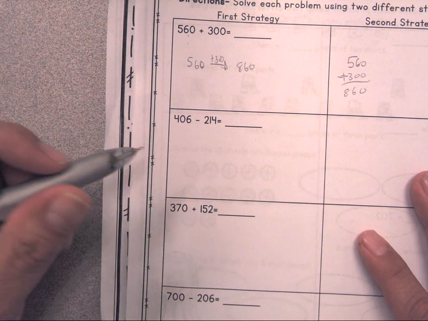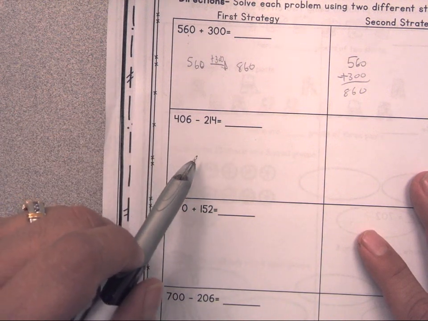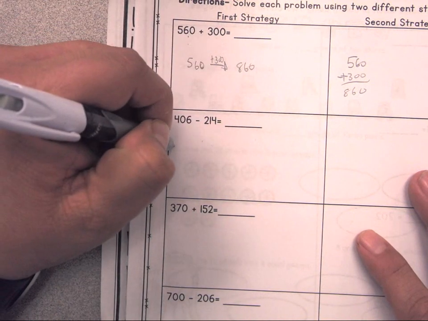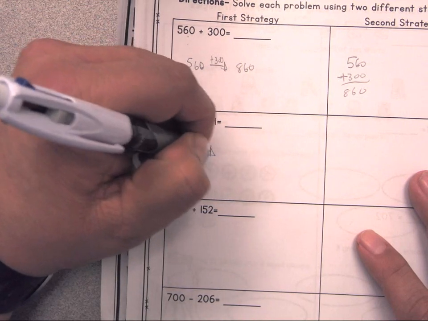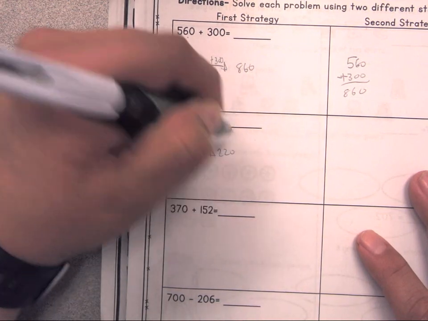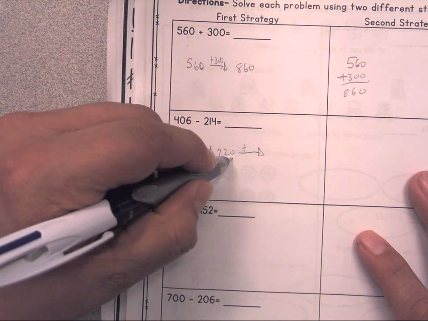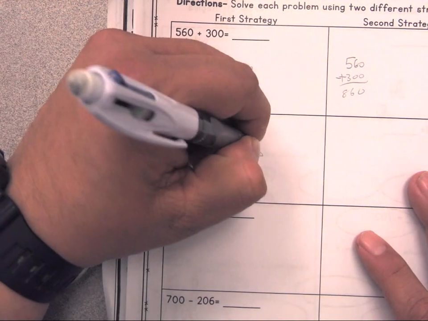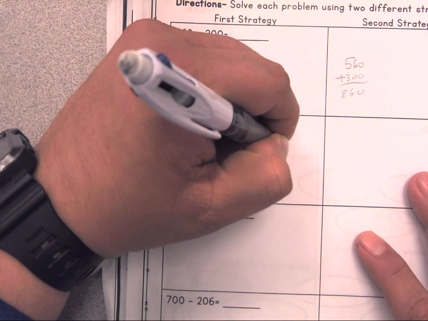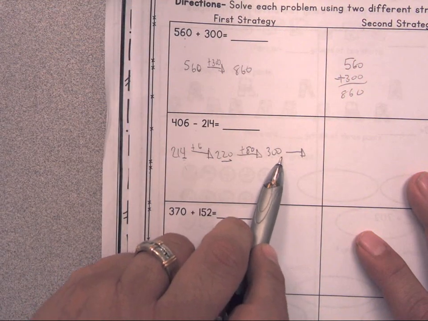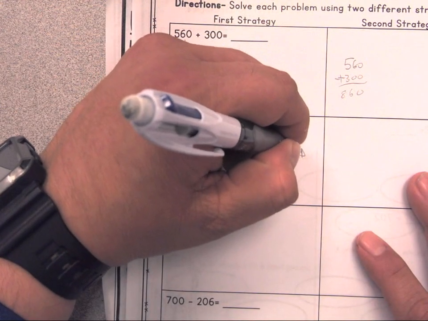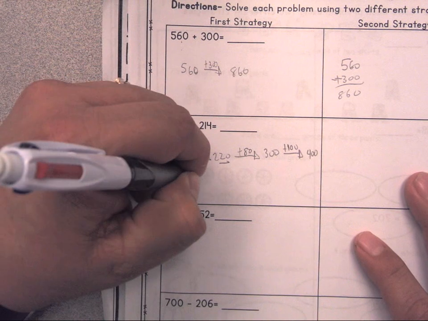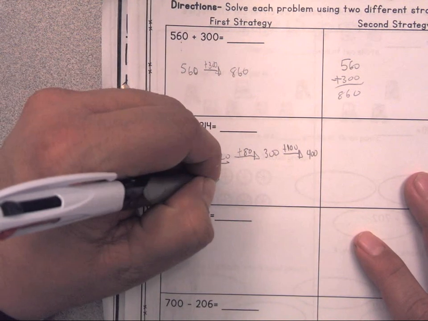For this one, I could use the count on way. So 214 plus 6 equals 220. First, I need to get this to the next 10, so I add 6. Now to the next 100, I add 80, becomes 300, and then I'm trying to get to 400. So I need 100 more, becomes 400. Now I need to add the 6. 400 plus 6 equals 406.